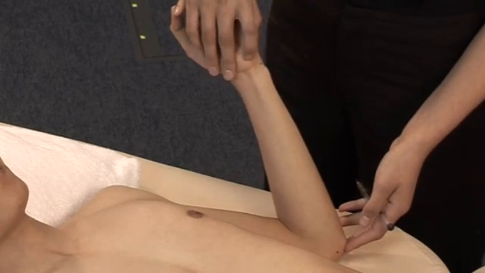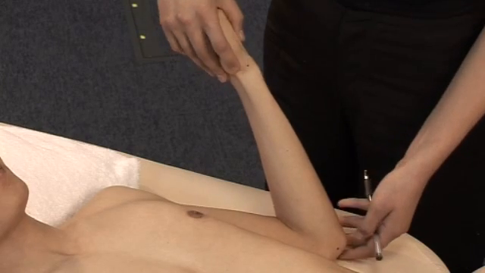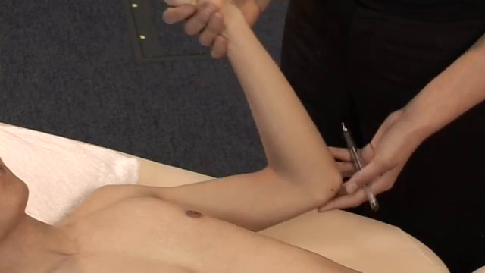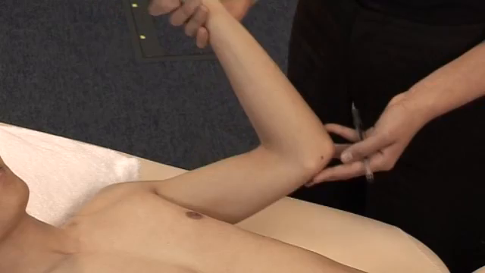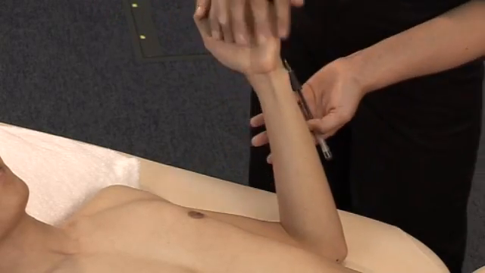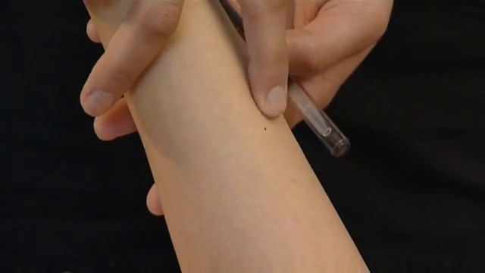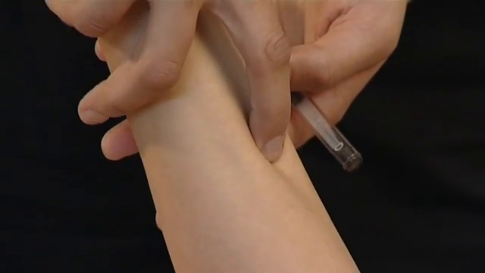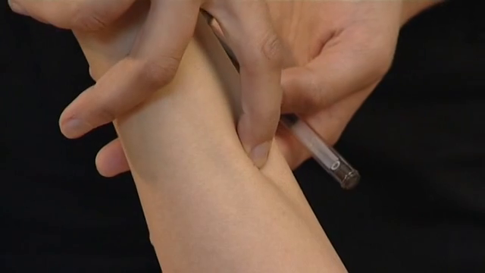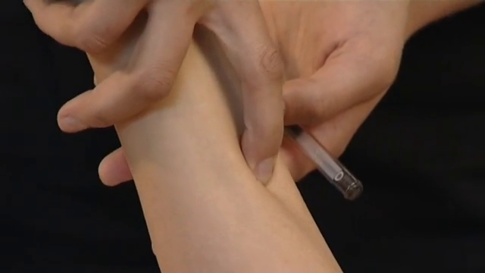Small intestine 7 is 5 cm proximal from small intestine 5 on a line connecting small intestine 5 to small intestine 8. Running my finger down between the anterior border of the ulna and flexor carpi ulnaris.